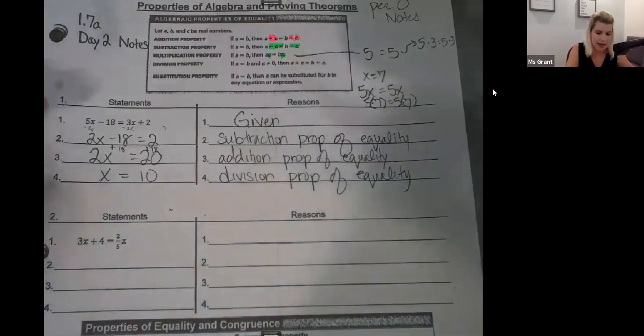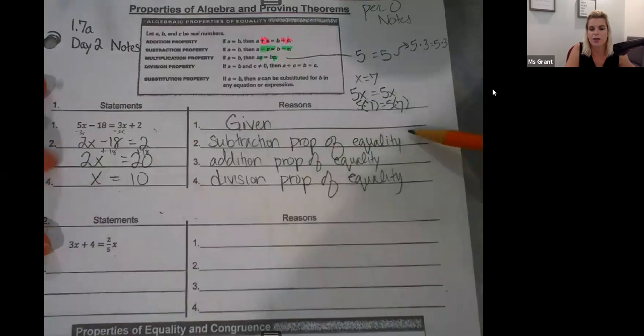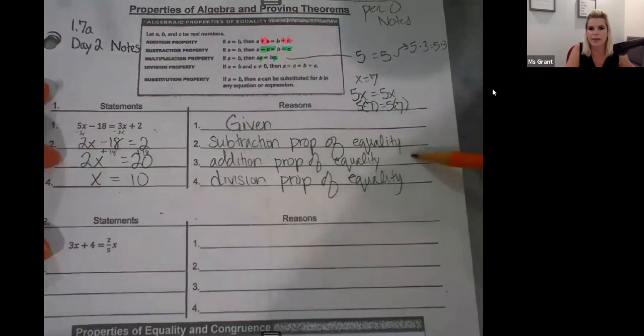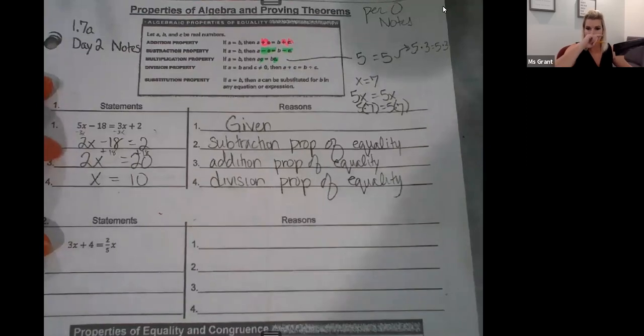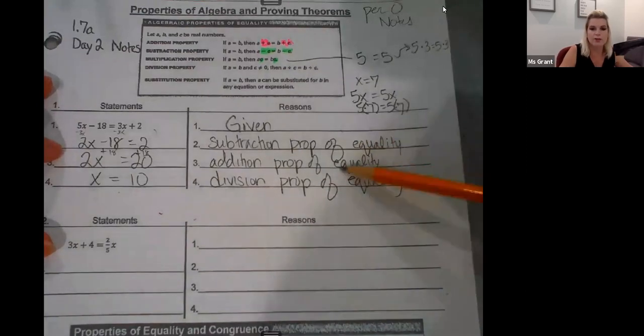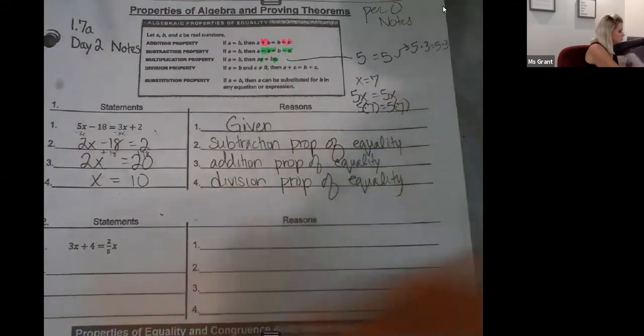Because once upon a time, 6th grade, 7th grade, something like that, you had a teacher that went through each step and they may have actually told you these words. Hey, this is the property we're using. Or maybe you didn't. I'm not sure. Just depends on how good your teacher was, right? But these are the real reasons why you solve an equation, in case you guys didn't know.